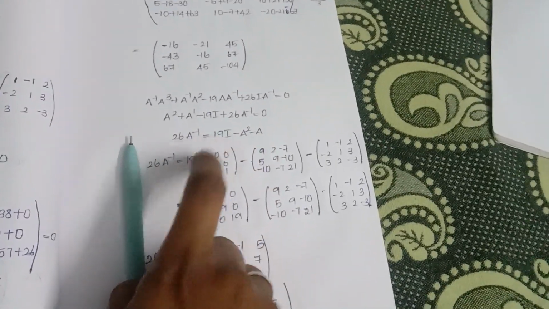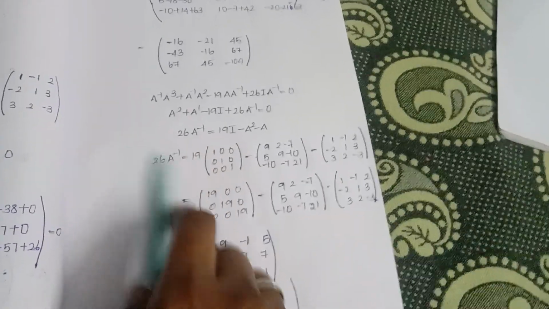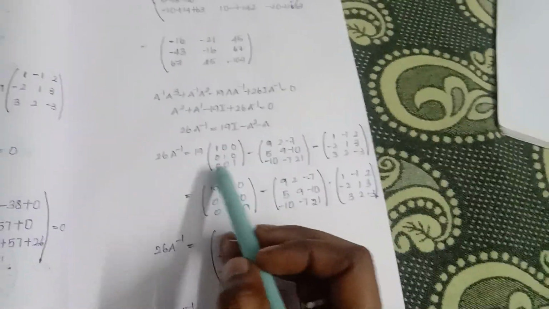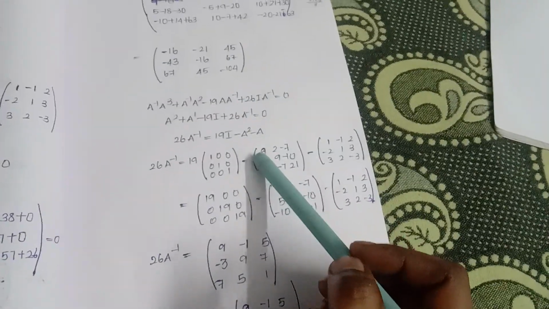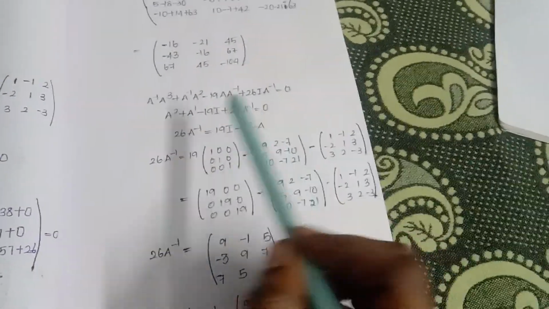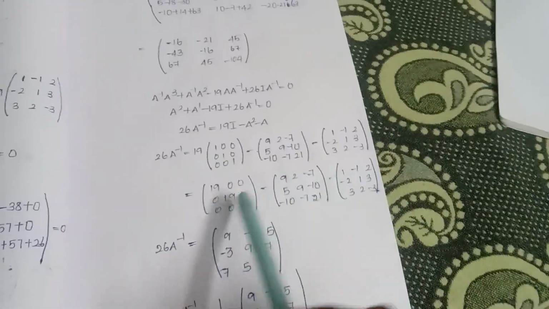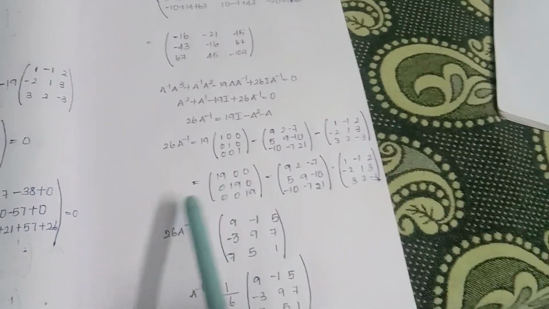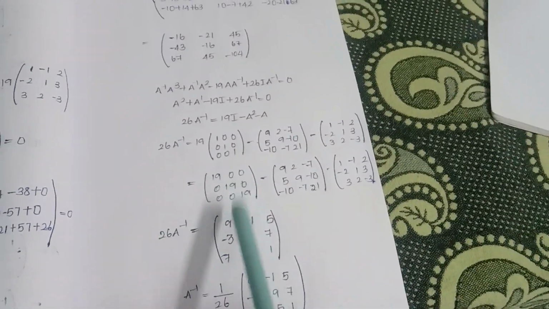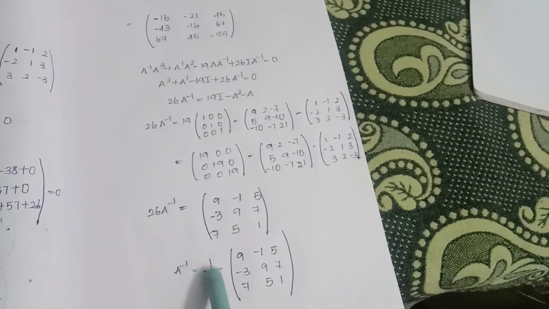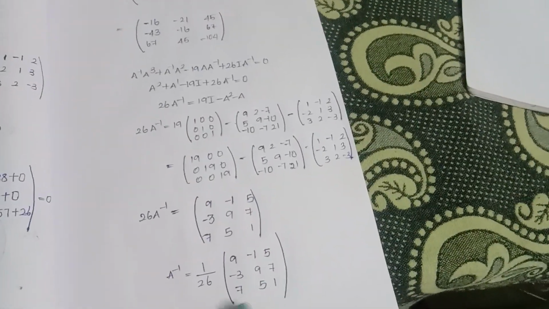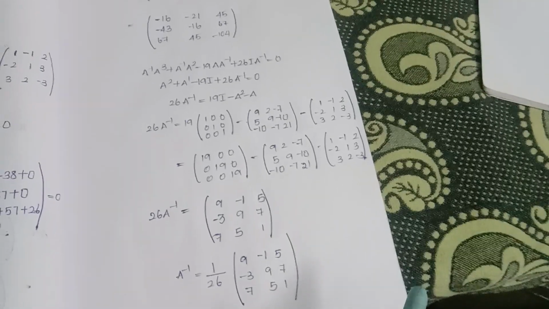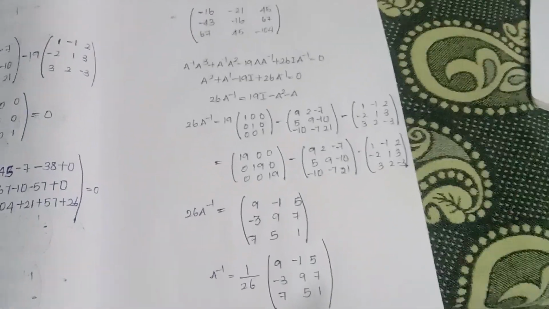We know the value of I is 1 0 0; 0 1 0; 0 0 1 because it is a 3 cross 3 matrix. A square we already found, and A is given in the question. Subtracting these, we get 26 A inverse equal to this matrix, and A inverse equals 1 by 26 times [9 -1 5; -3 9 7; 7 5 1]. This is the solution for this question. Hope you all understand, and thank you.